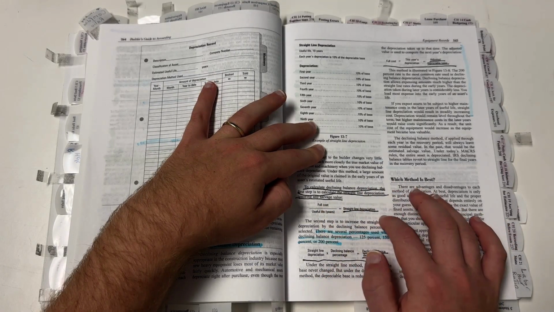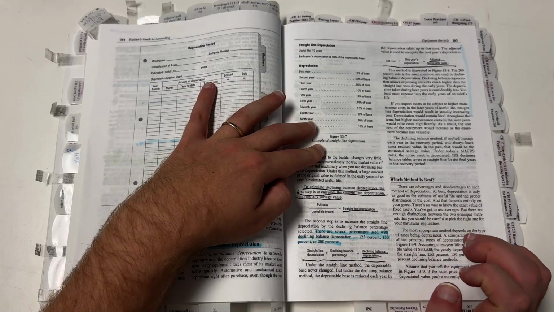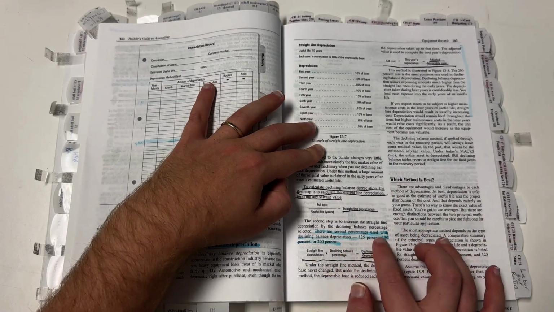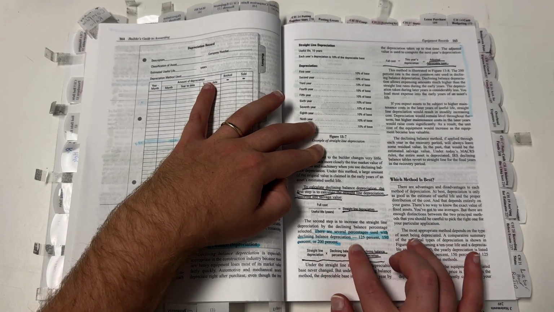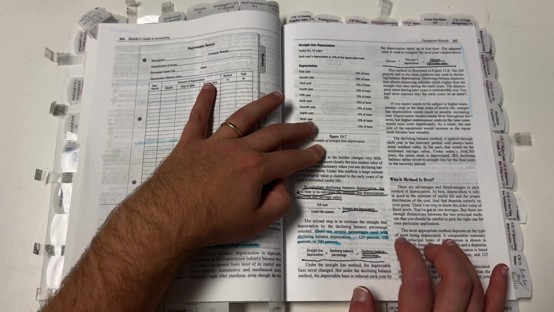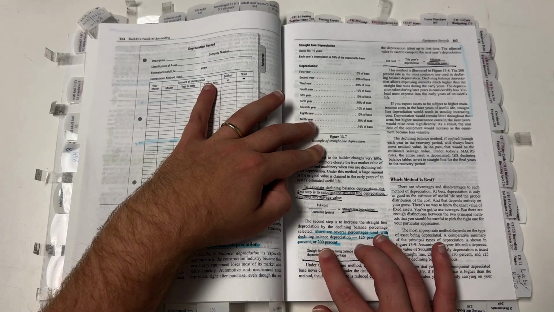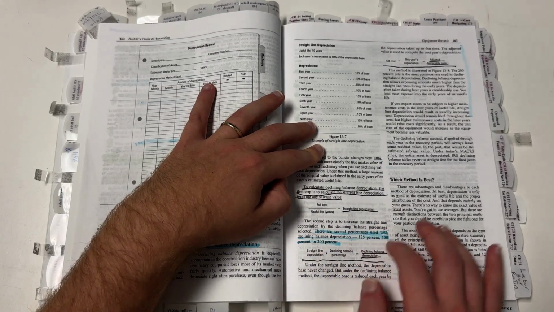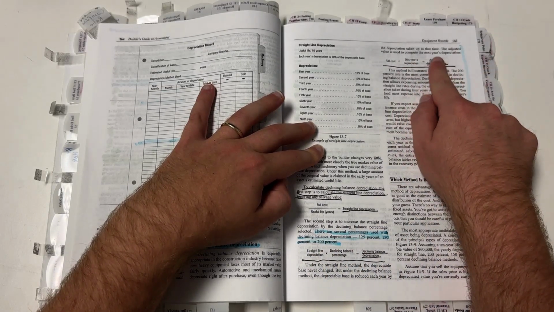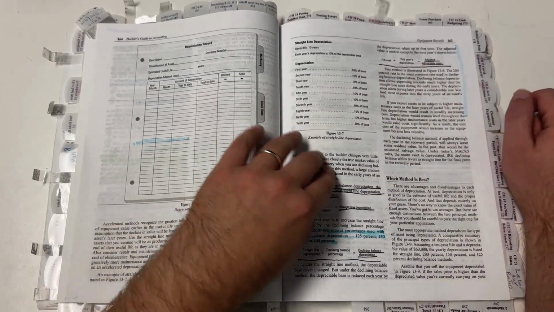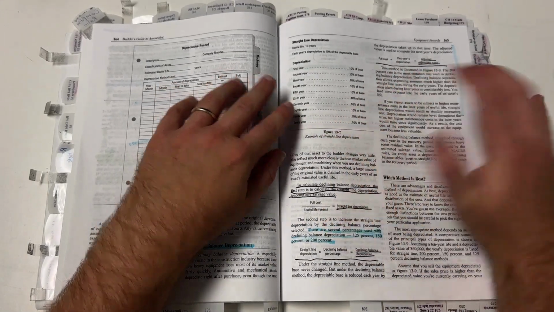To calculate declining balance depreciation, the first step is to calculate the straight line depreciation, ignoring any salvage value. So this is how you get it right here. You do straight line depreciation first. And then there are several percentages used with declining balance depreciation: 125%, 150%, or 200%. And then you do this one, and then right here for the next year's depreciation, you will do this ratio right here. Once again, I go over all this in my course.